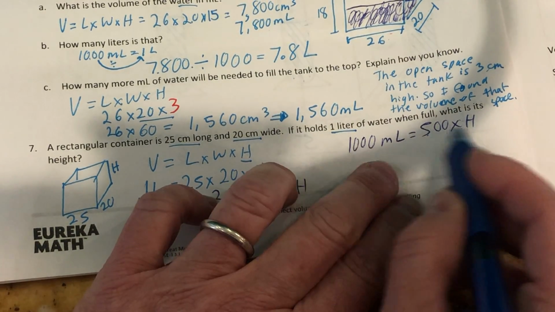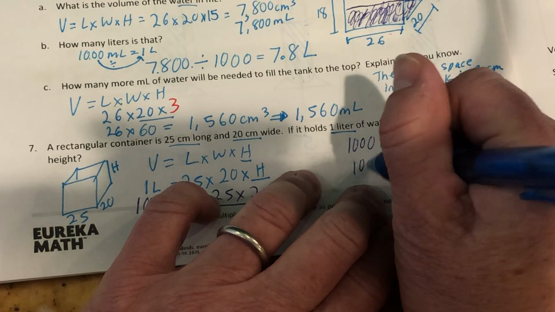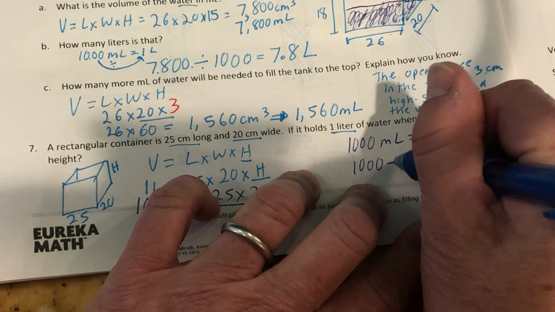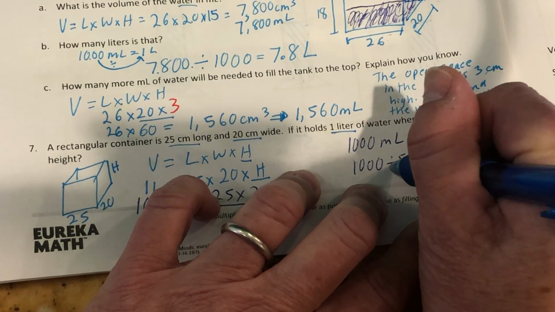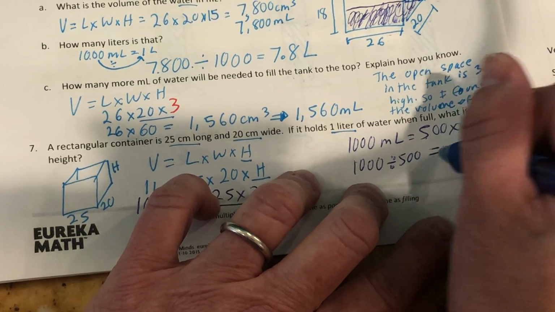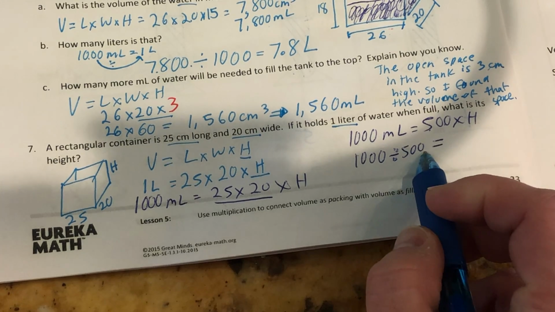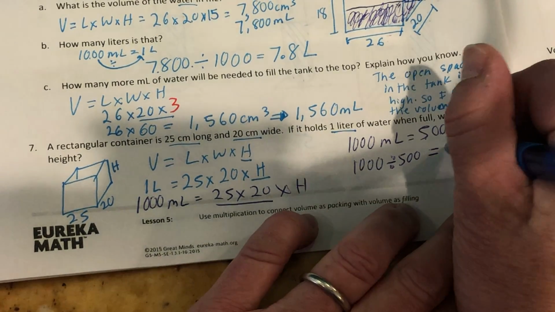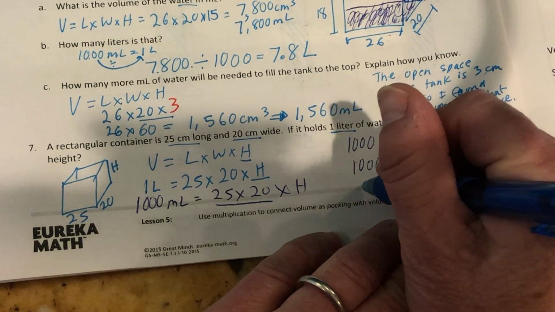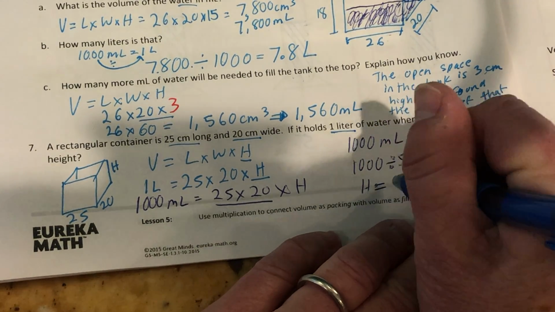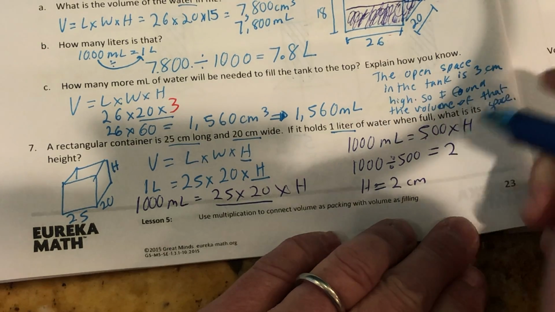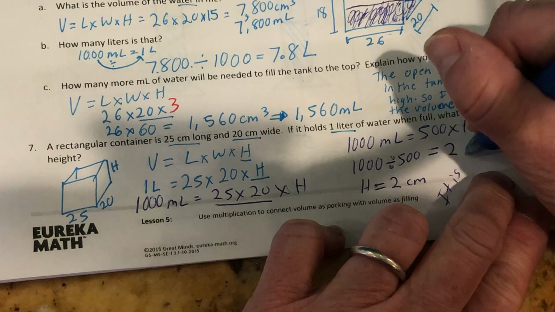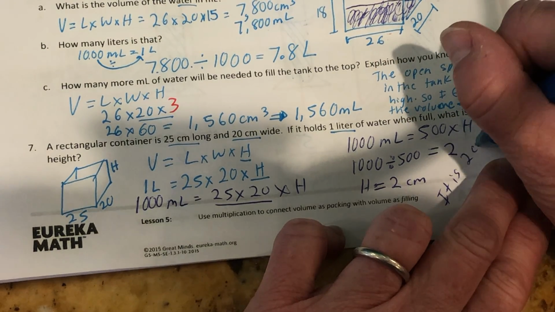So all we're going to do is do a fact family or a related fact. We're going to take the 500, and instead of multiplying it, we're going to divide by 500. So 1,000 divided by 500. 500 times what equals 1,000? So that's going to equal 2. So we know that the height equals 2 centimeters. So the height, I have to write this sideways. It is 2 centimeters.